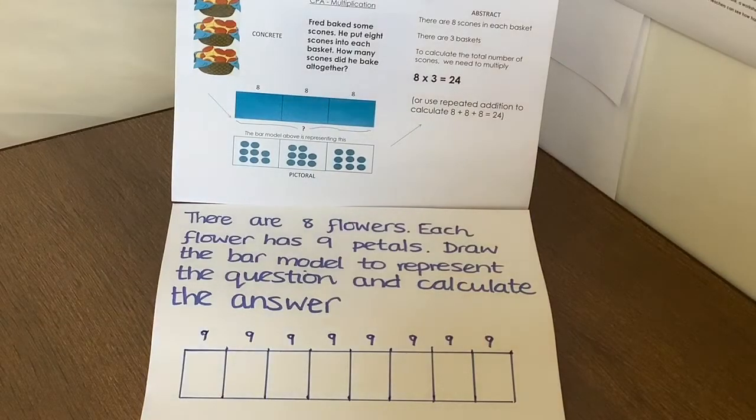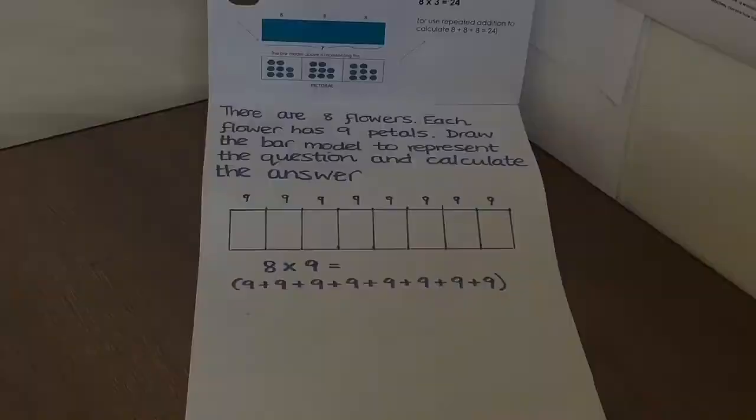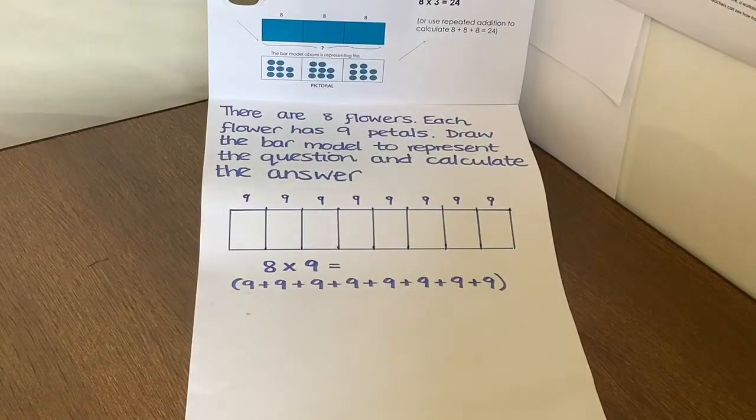Okay, now let's calculate the answer. Okay, so there's my calculation. Hopefully the same as what you had. So I've got 8 lots of 9. You could do it with repeated addition, so 9 plus 9 plus 9 plus 9 and so on.